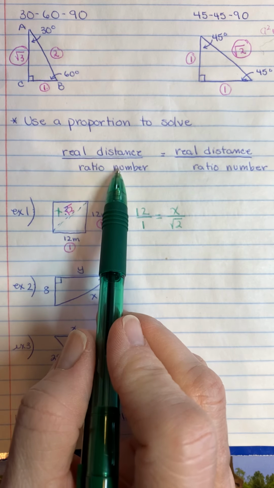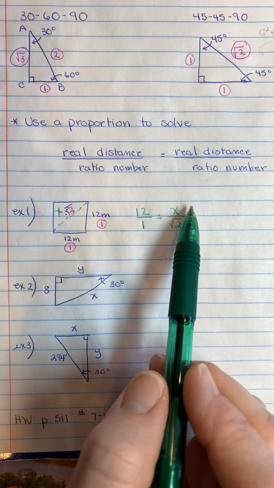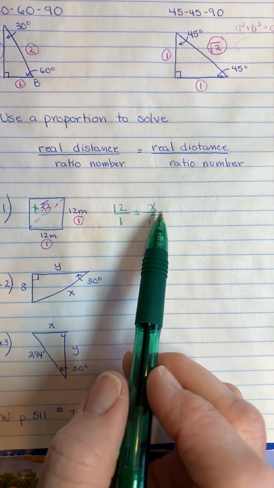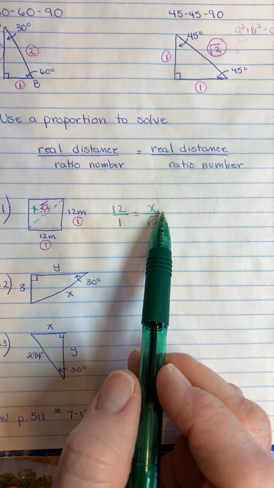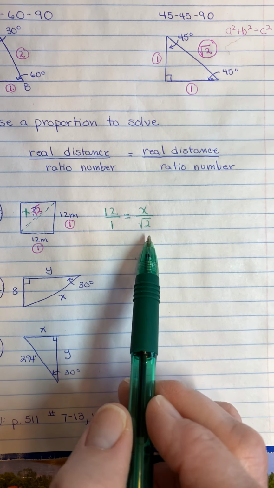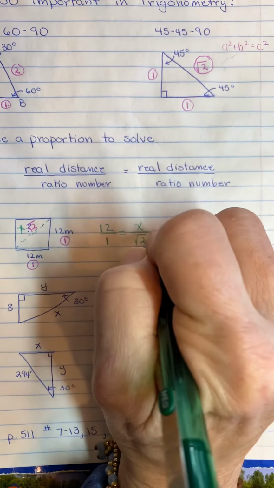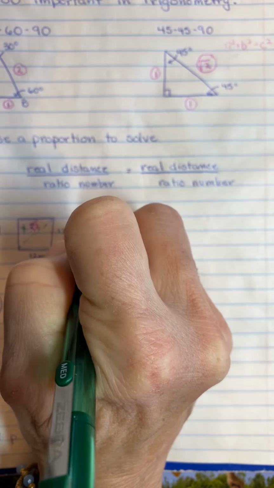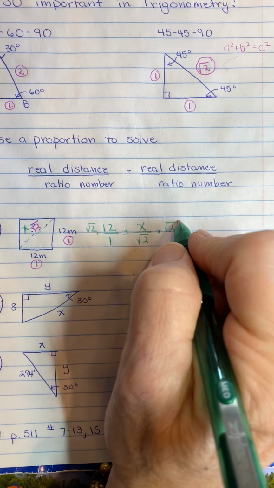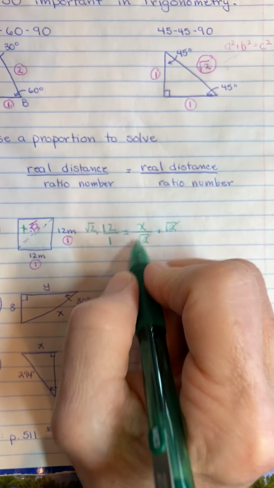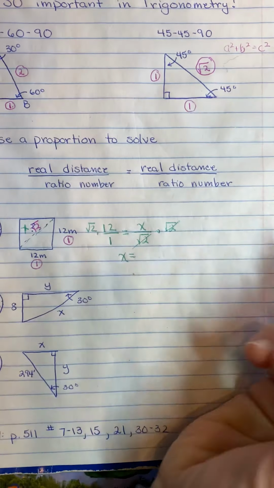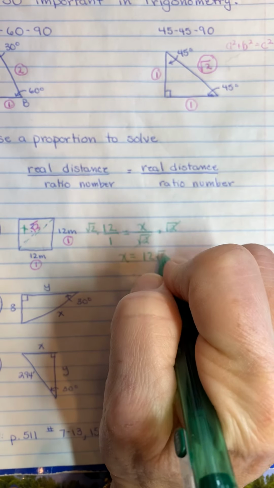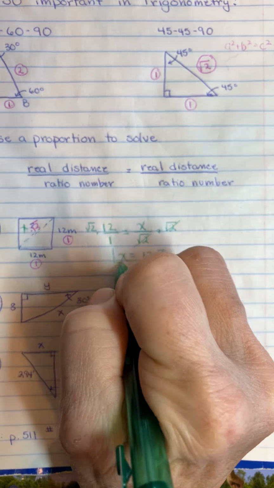Real distance over ratio number. All right, now we just need to solve for x. Well, x is divided by the square root of 2. Simply solving the equation, we know that we need to multiply both sides by the square root of 2. So we get x is equal to 12 times the square root of 2, and that's over 1, right? And we're done.